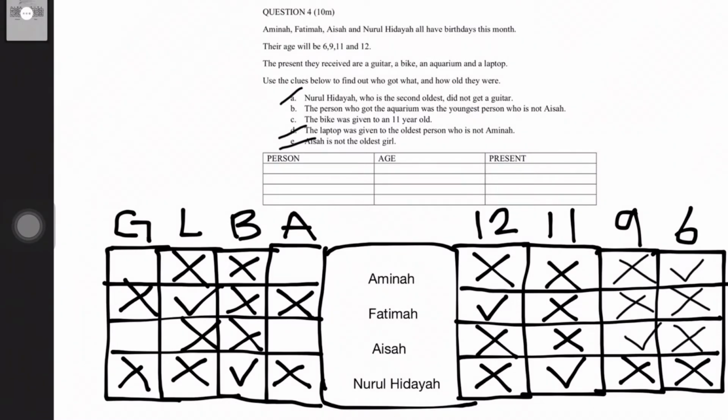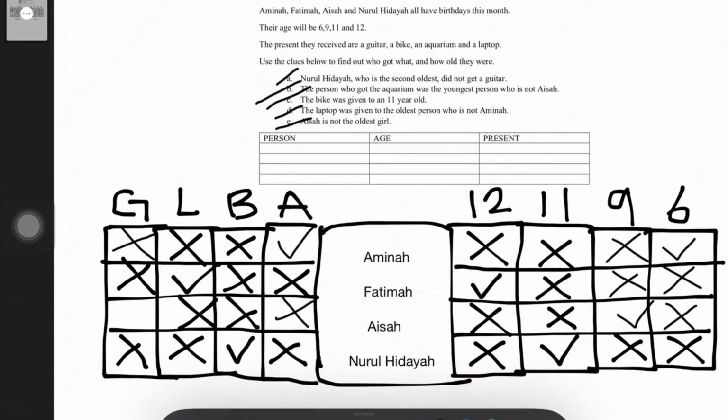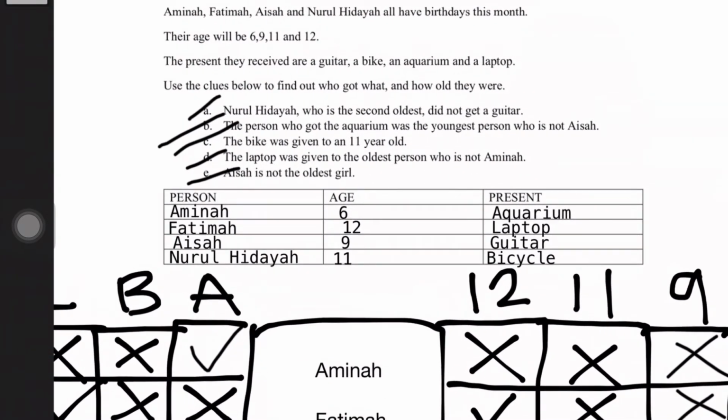So after we identify who is the youngest, the clue B can be solved, which is Aminah, who is the youngest, will get an aquarium for her. So on the table, we just cross the guitar column and tick a correct for aquarium for Aminah, and the others will just cross out. And last but not least, the leftovers will be for Aisyah, which is she will get a guitar for her present. So after we had done the table, we can easily list down the person, the age, and the present that she will get.